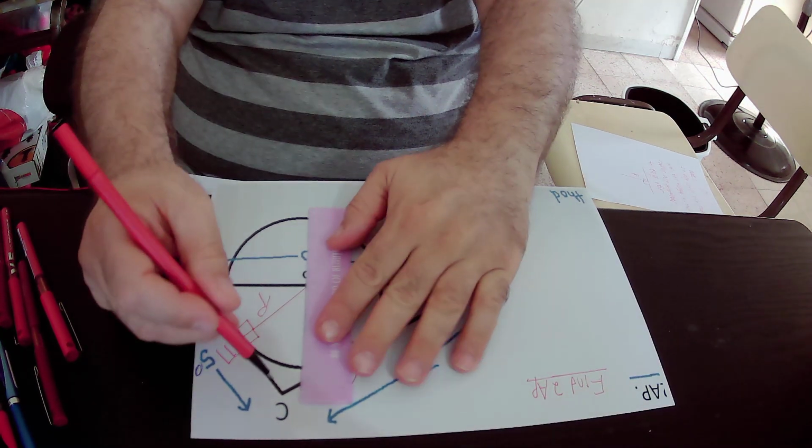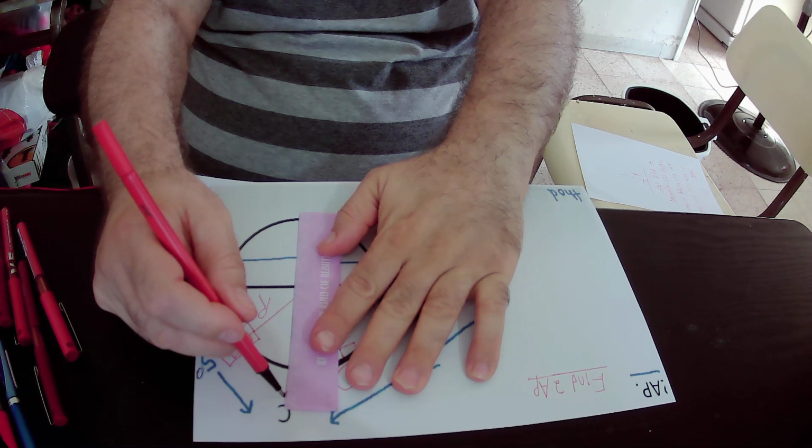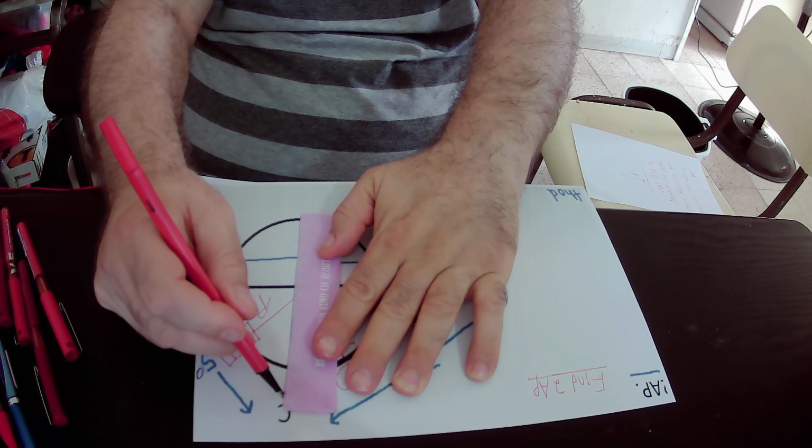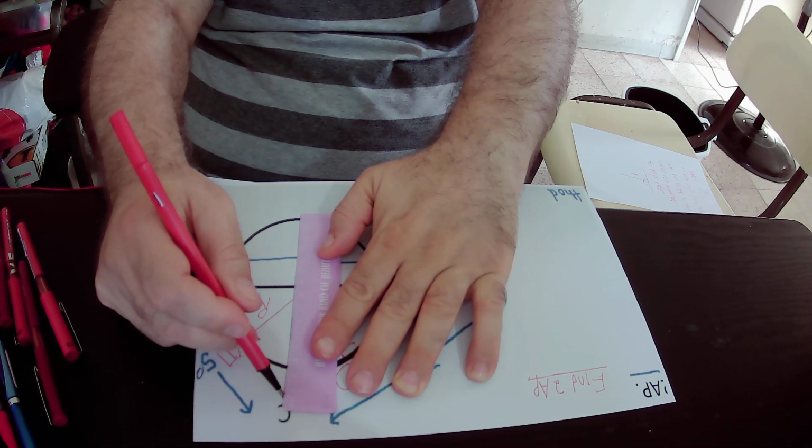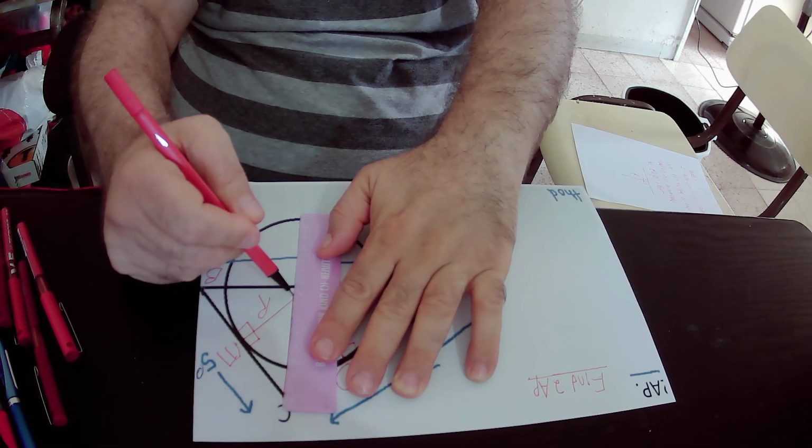So from point C, we will draw a perpendicular to side AB of the triangle.